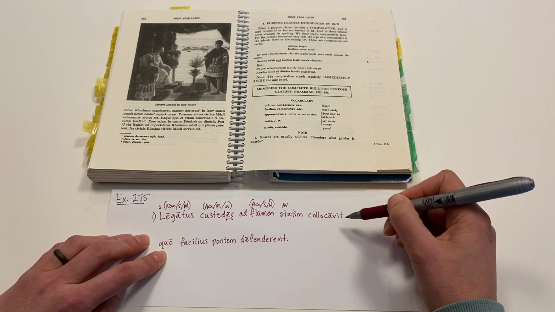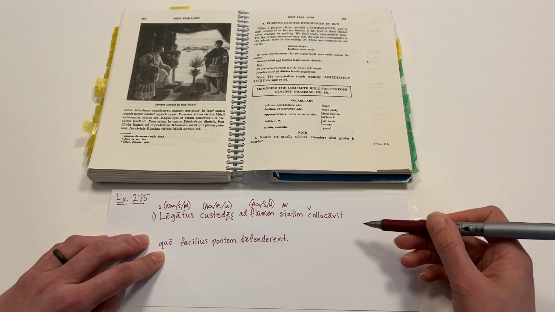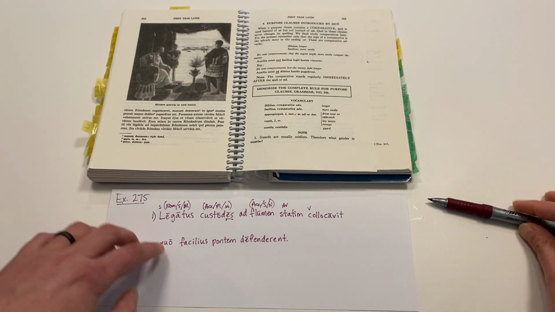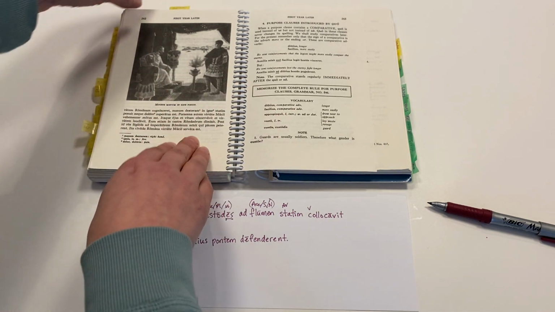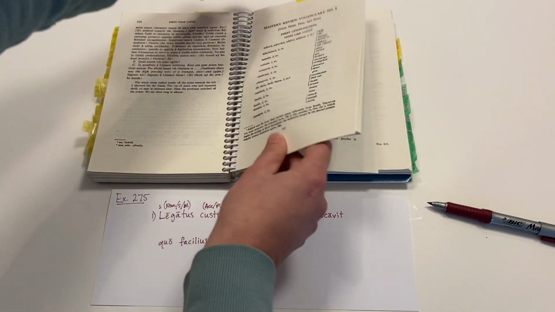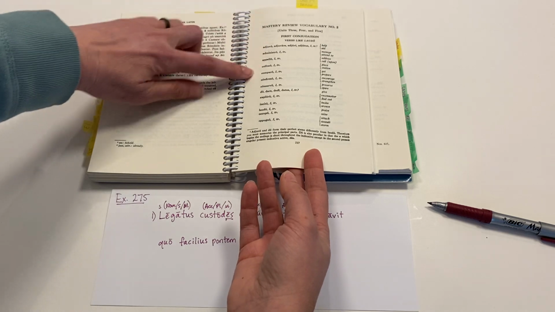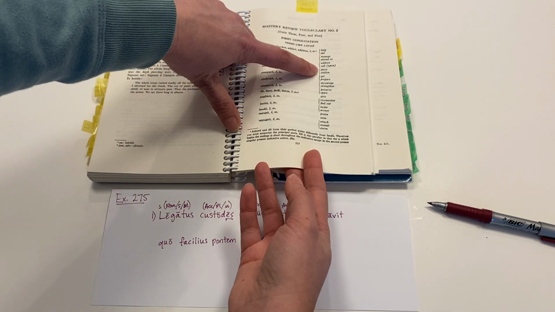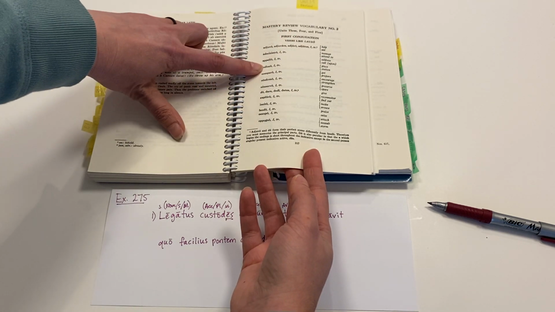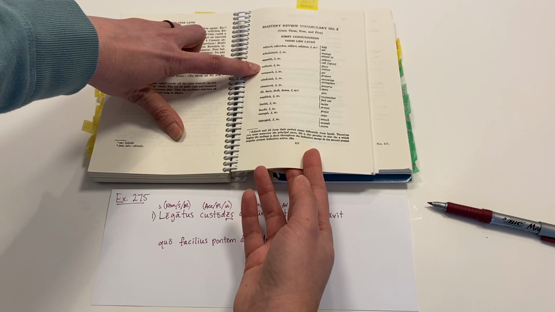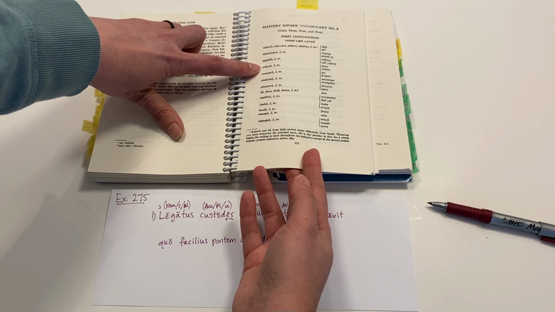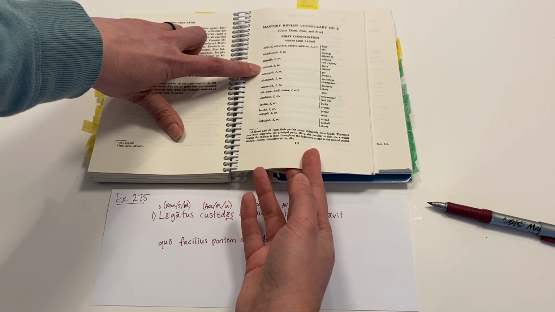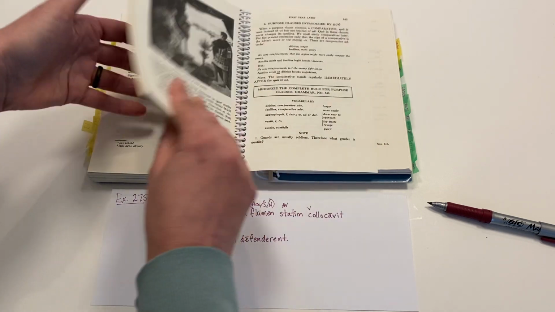And then here's our verb, collocavit. Collocavit is, I believe, but I'm going to double check myself, I believe this is a first conjugation verb. There it is. Colloco, meaning place or station. So we think through those four principal parts: colloco, collocare, collocavi, collocatus.